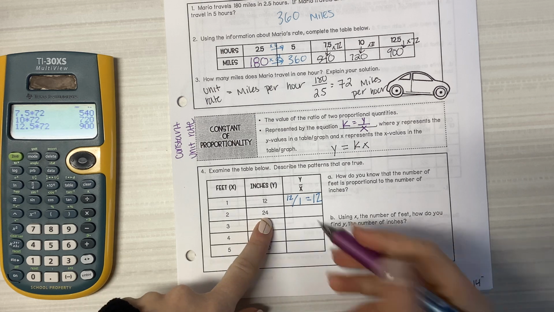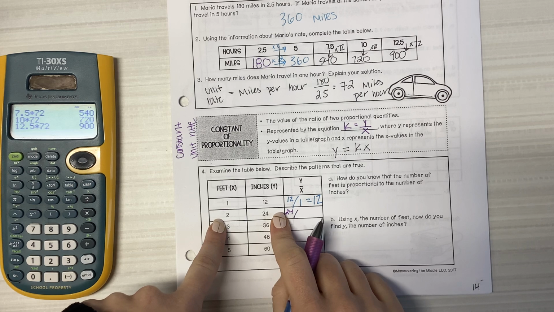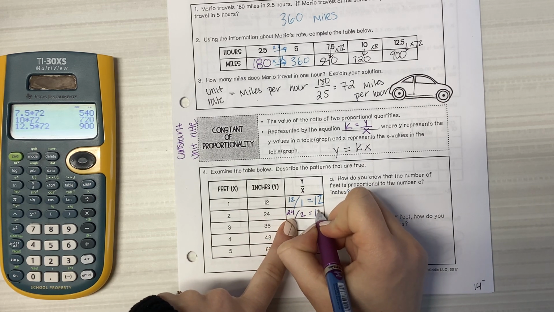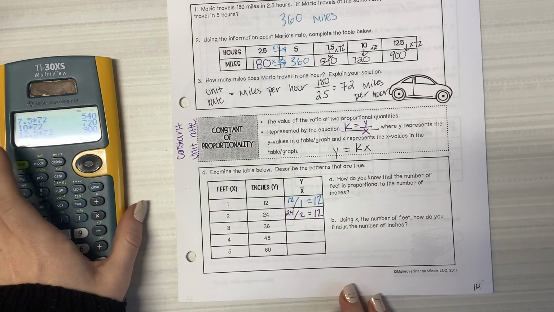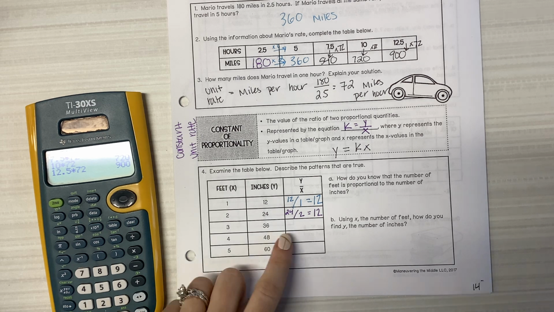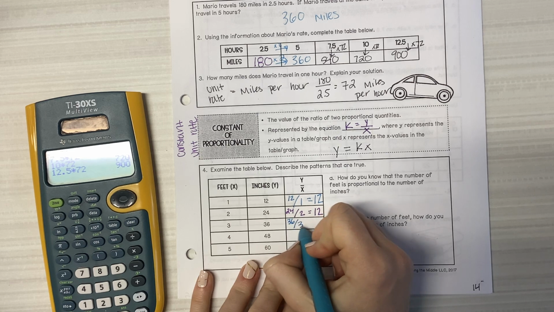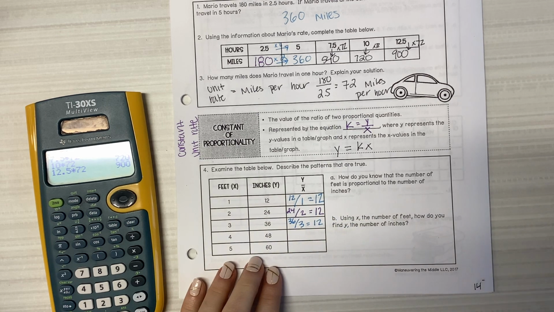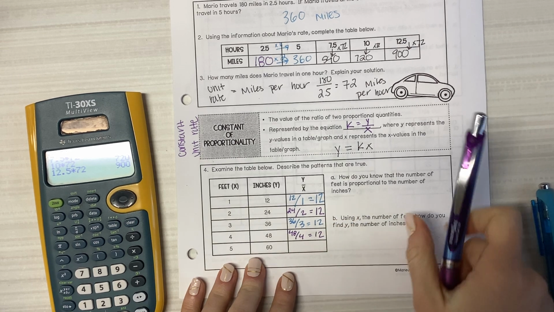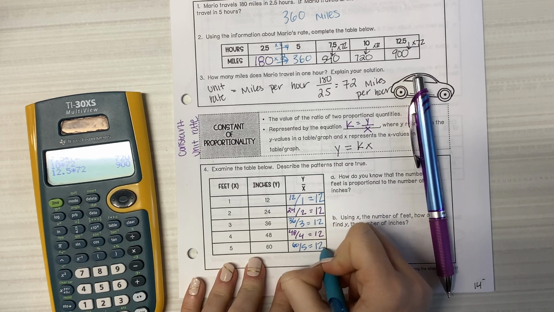The y value is 24 divided by the x value that goes with it, which is 2. 24 divided by 2 is 12. And then I can keep doing that. 36 divided by 3 is 12. 48 divided by 4 is 12. 60 divided by 5 is 12.